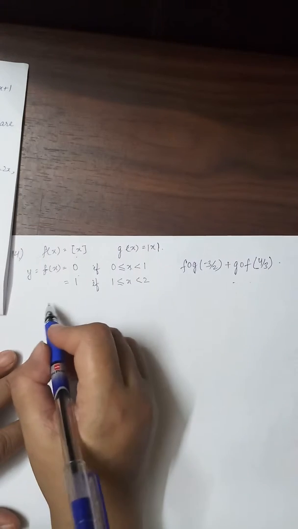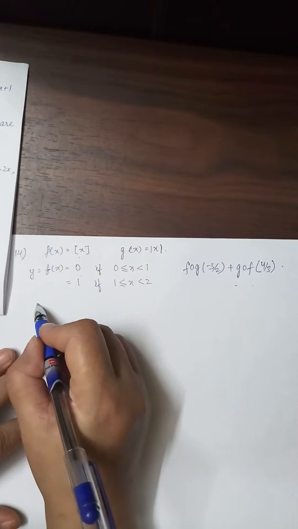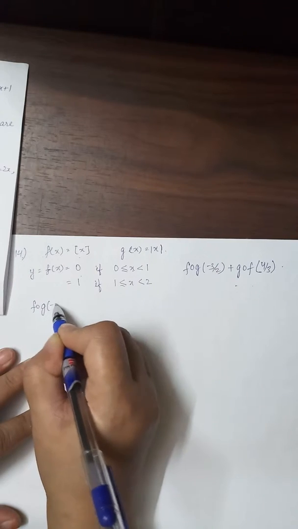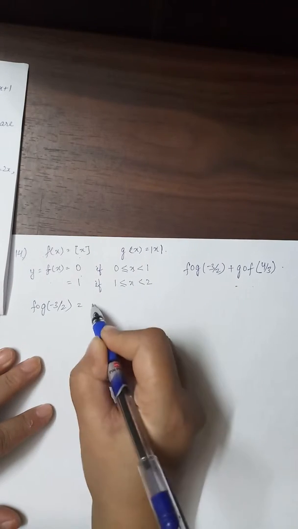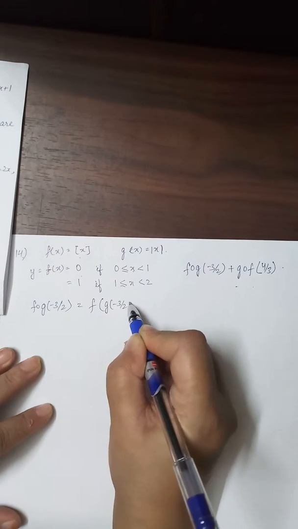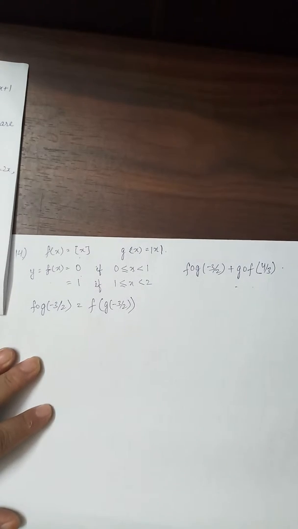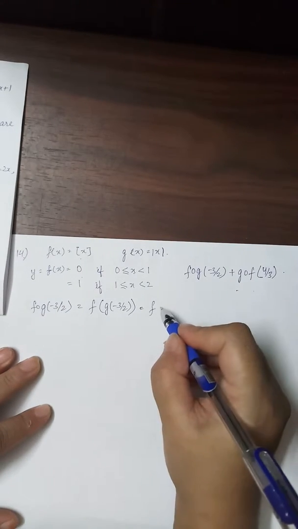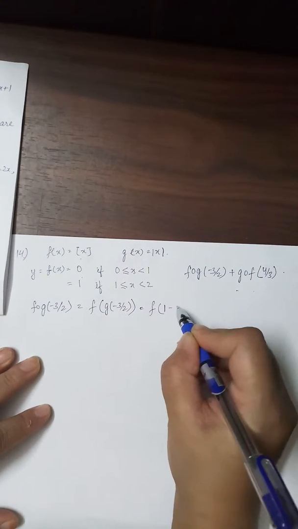Now, f o g of minus 3 by 2 can be written as f of g of minus 3 by 2. g is nothing but the absolute function, so f of the absolute value of minus 3 by 2.